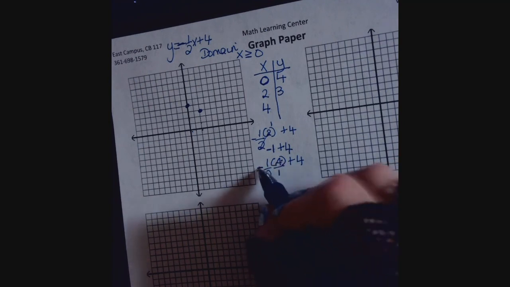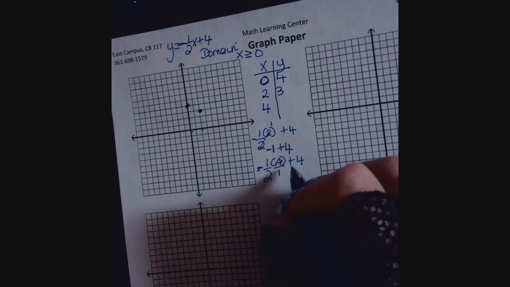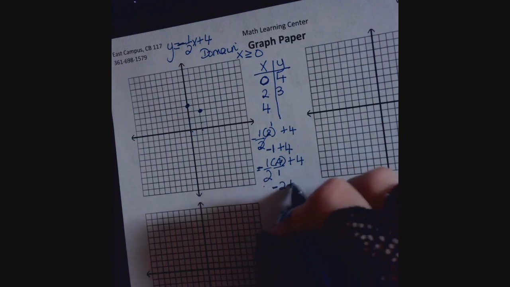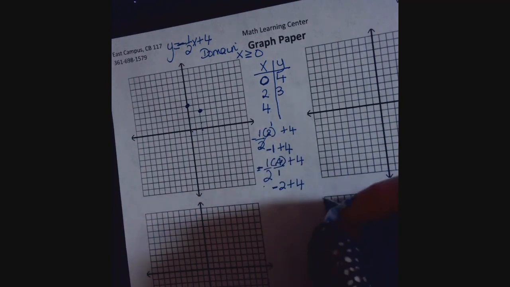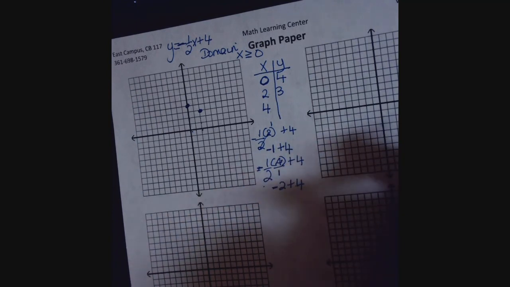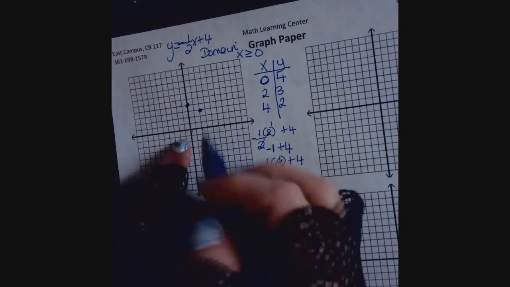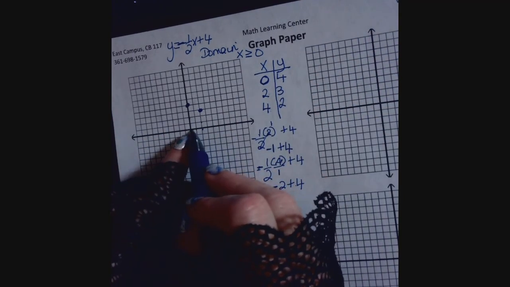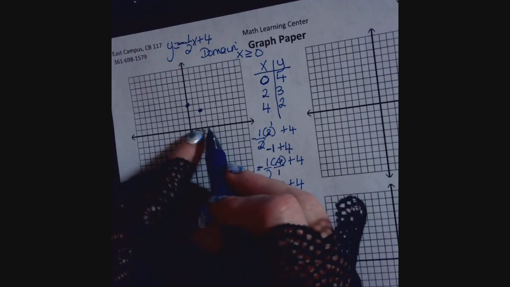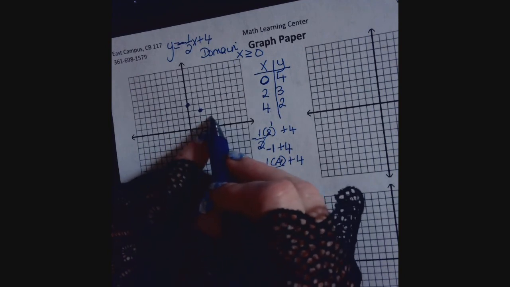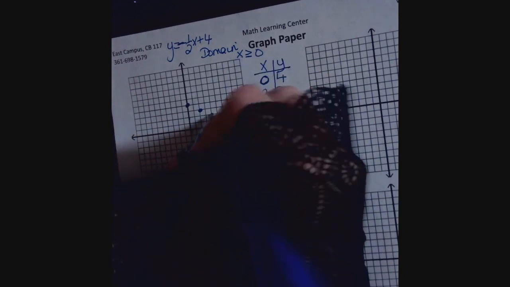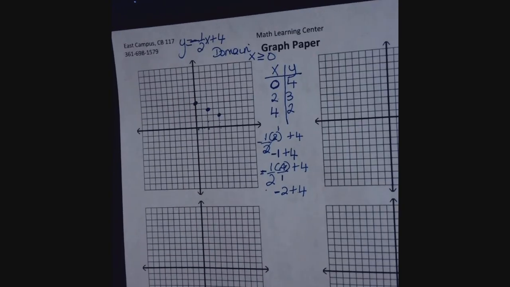Negative 2 plus 4, or 4 minus 2, is easier to work out. So 4 minus 2 is 2. And when we graph it, it should be going down further: 1, 2, 3, 4, and then 2 right here. So it absolutely fits the way it should.